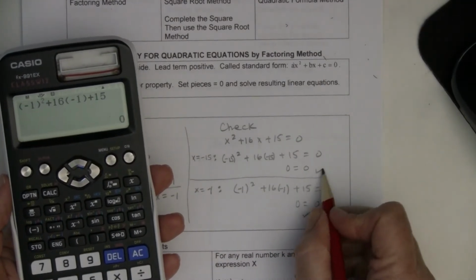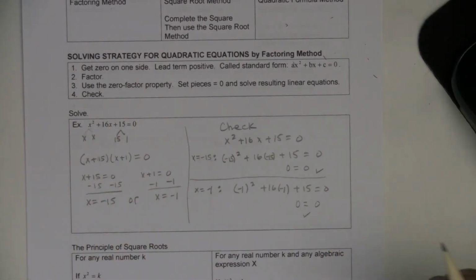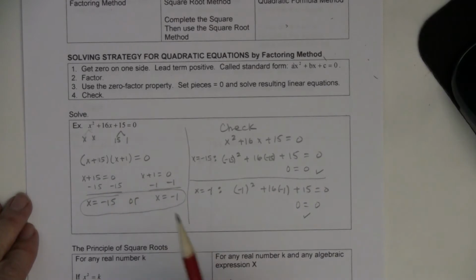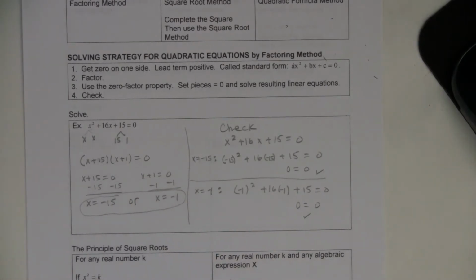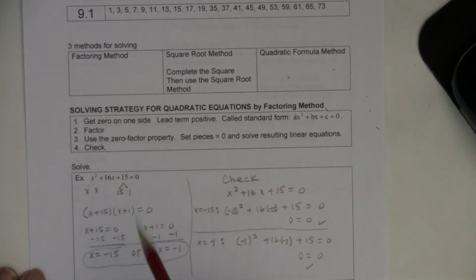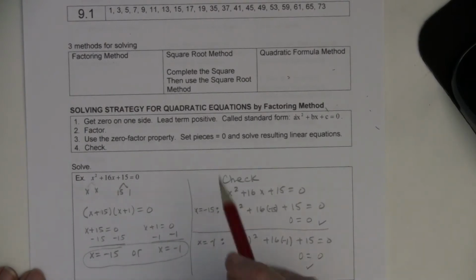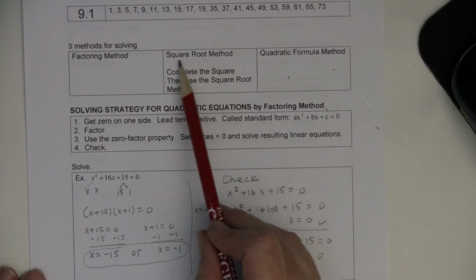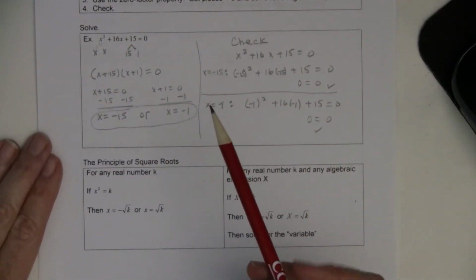So they both work. I didn't expect that one of them would work and the other would not, I expected they would both work. The reason that you check it is to make sure you didn't make a mistake. Now we're going to look at the other method. So this is the factoring, and this was a review of the factoring method. And the square root method, so we're going to look at the square root method first.